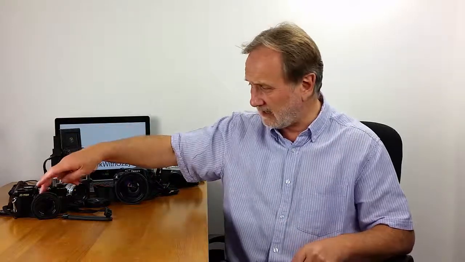Now, it's a little bit counterintuitive, but the f-stops are given numbers, so typically speaking, you'll find f2. This lens happens to be f1.7, and there are wider opening lenses. But typically speaking, they'll start at f2, maybe even higher numbers than that. But the higher the number, the narrower the aperture.